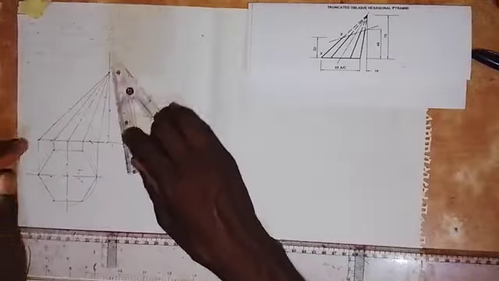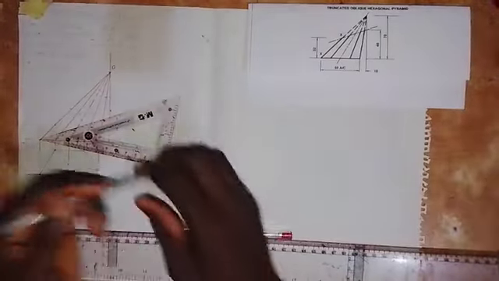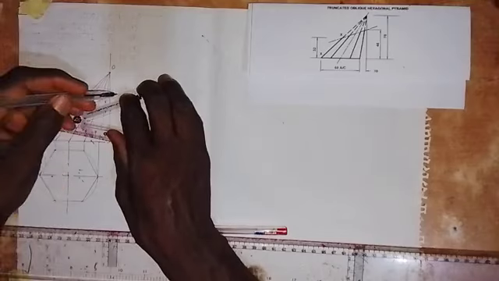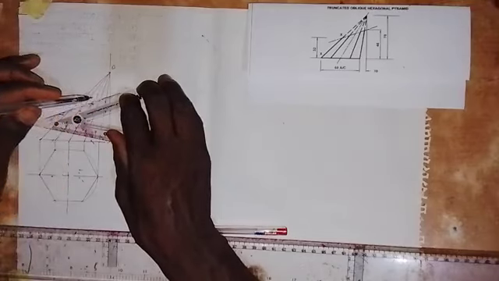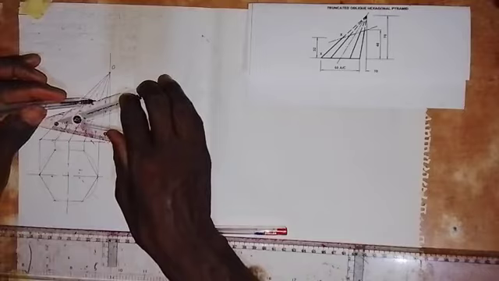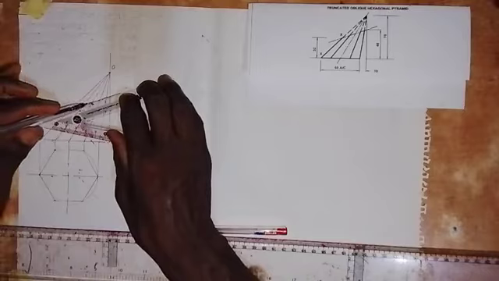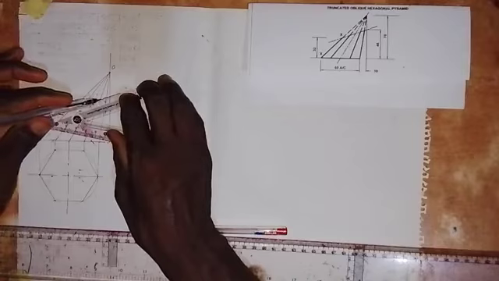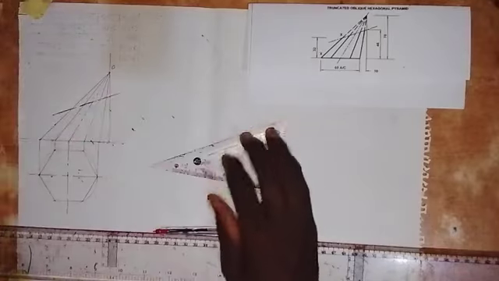Okay, so what I'm going to do now is to draw the cutting plane. So the cutting plane goes like this. You draw the cutting plane, so it goes like this. So here is the cutting plane. All right, so we have the cutting plane here.